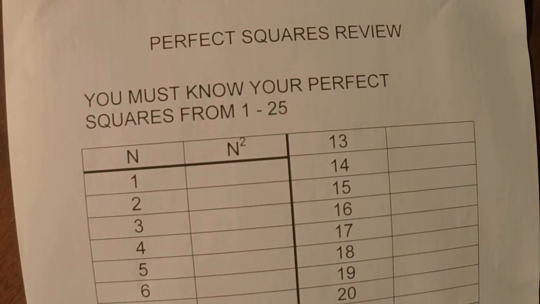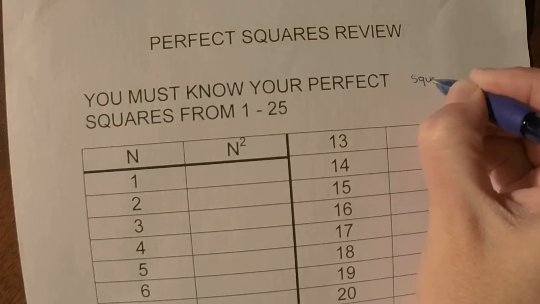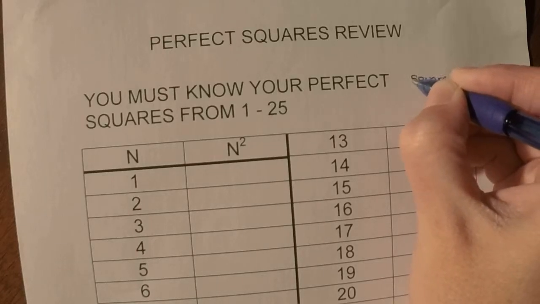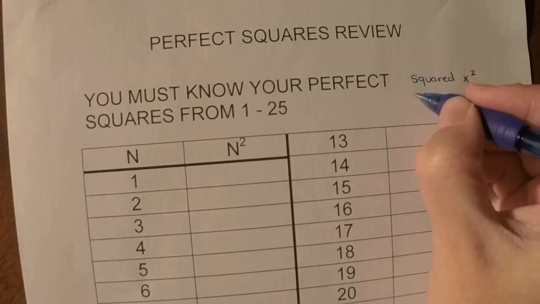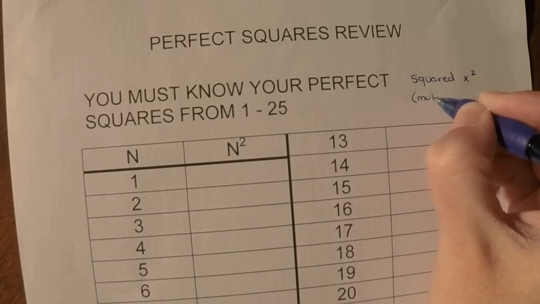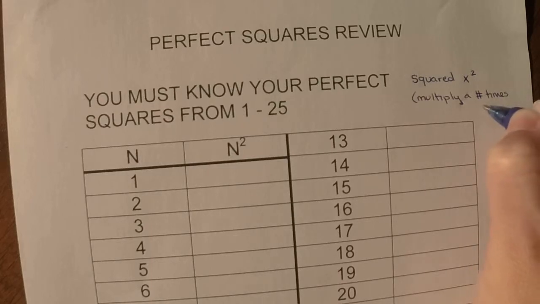The first thing that you need to know is the difference between a squared and a square root. Squared usually is a small exponent, x squared, and it means that you multiply a number times itself. So in other words, if I say 8 squared, I don't mean 8 times 2, which is 16. I mean 8 times 8, which is 64. So that's kind of a confusing thing.